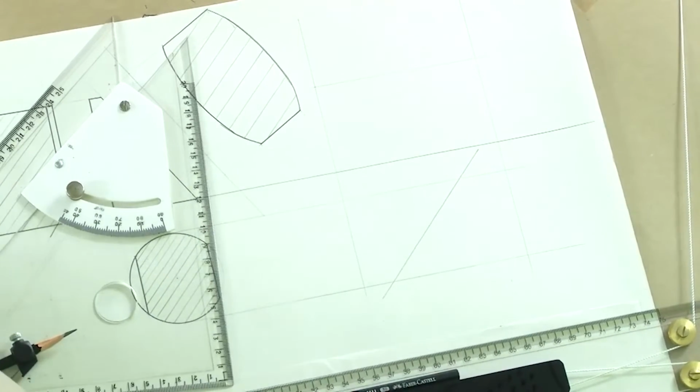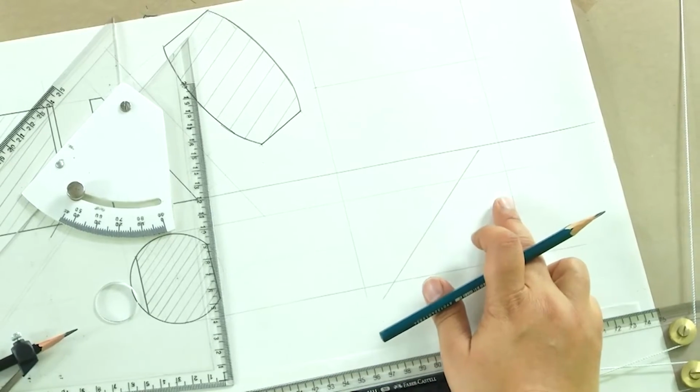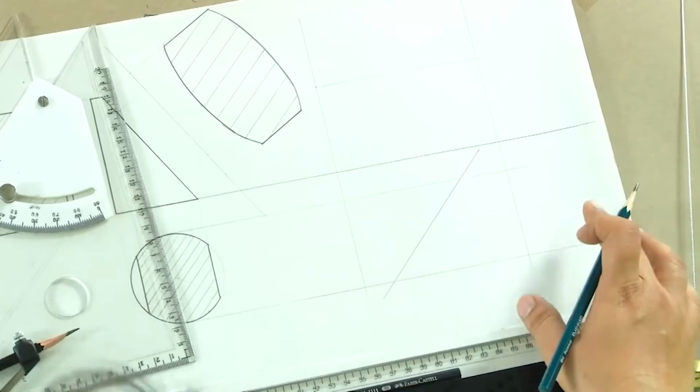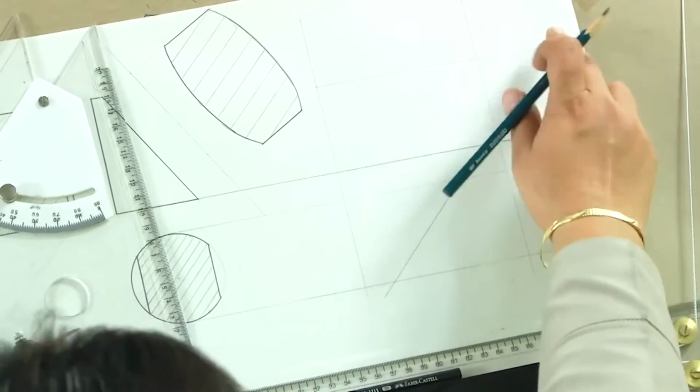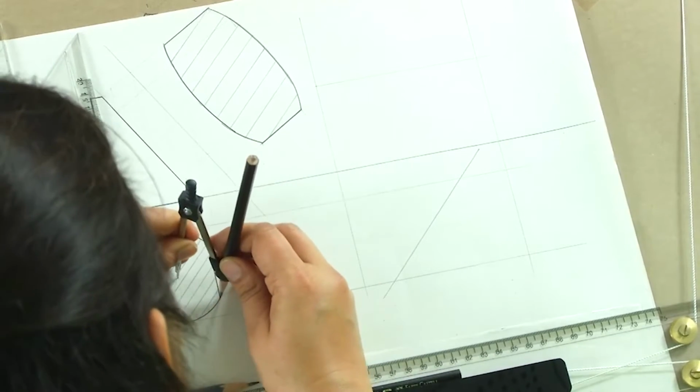Now we are assuming that the cylinder is actually perpendicular to the side plane. So what we will do, we will actually draw the side view, the circle here. So I will just draw the same size of the circle which is the base of the cylinder here in the side view.